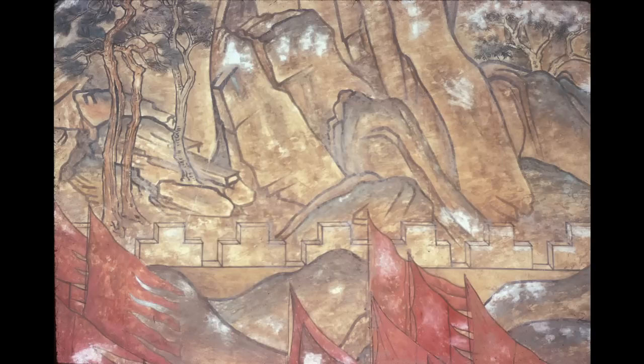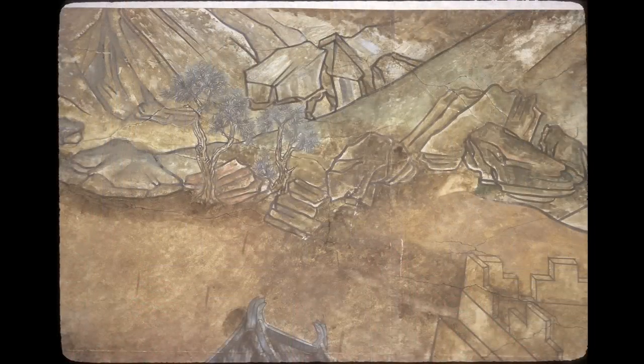Okay, enough for that. This is another detail showing more of these blocky, volumetrically drawn rocks. I should have pointed out earlier that we're not seeing slides or images made from the original painting here, but from a copy. We didn't have access to the original.